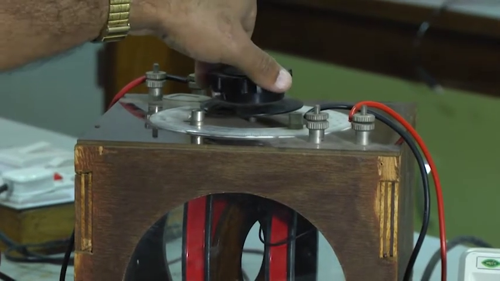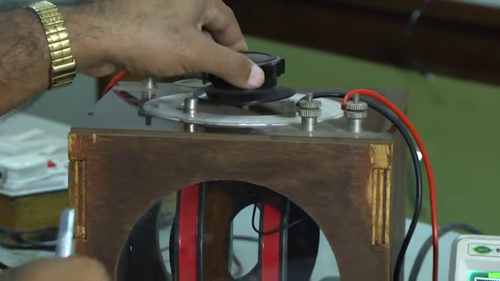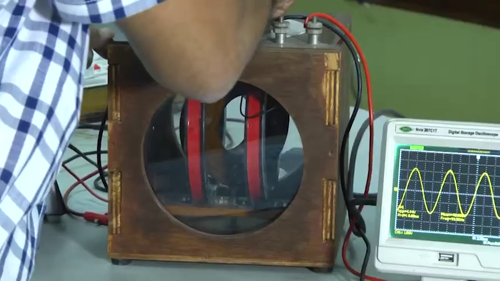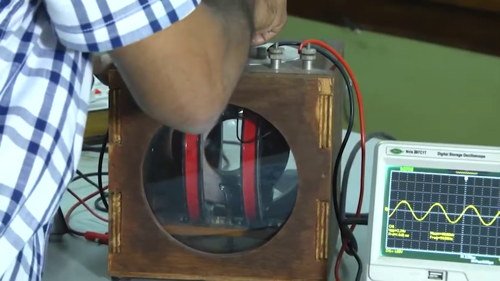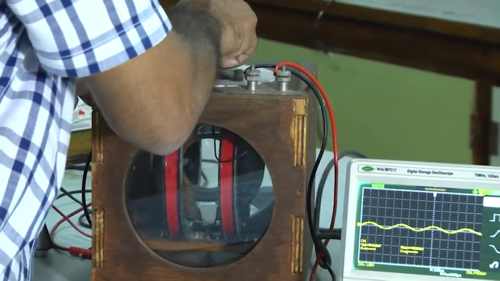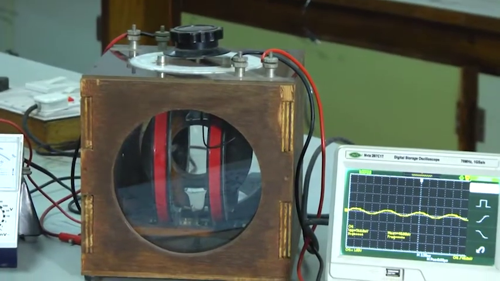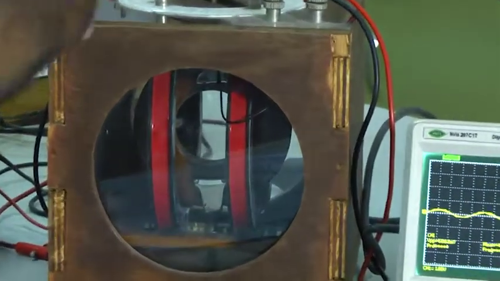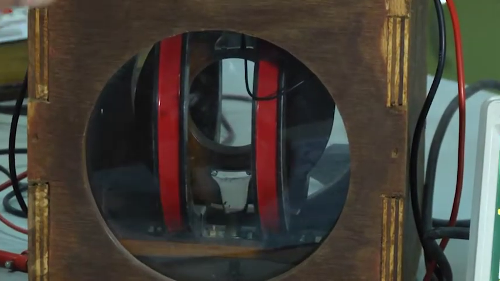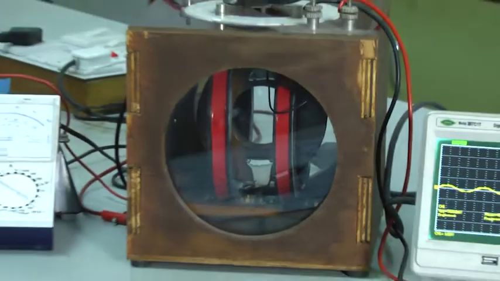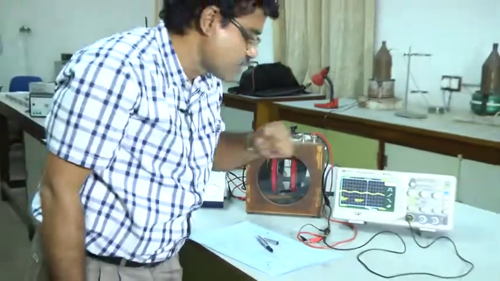Let me go to the 90 degree. For each 10 degree I will take a point, but I will not take reading for all. Now it's 90 degree. The primary coil is this, and the secondary coil is this, so it should be 0.